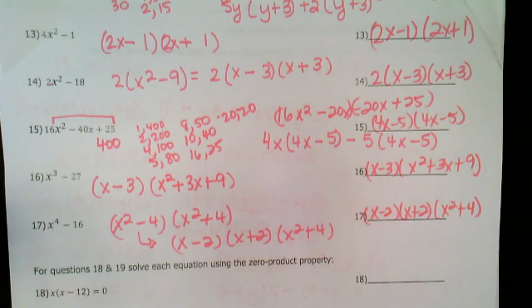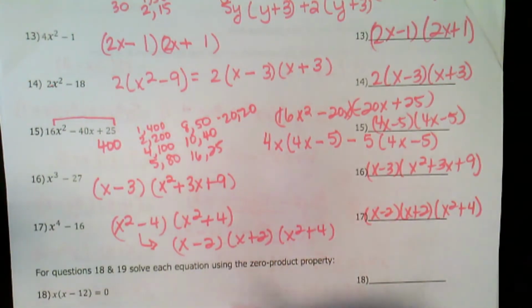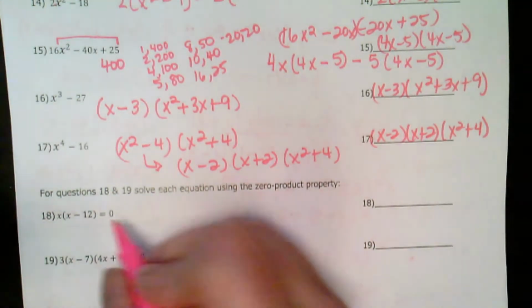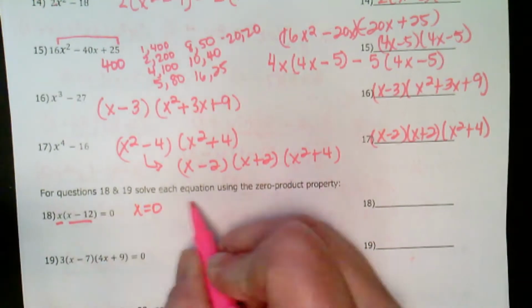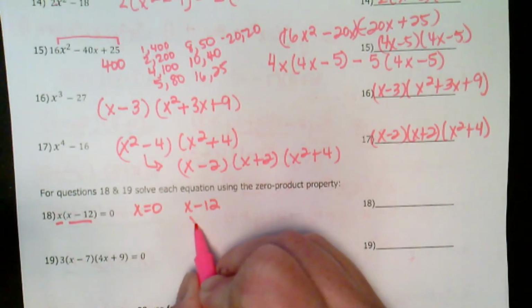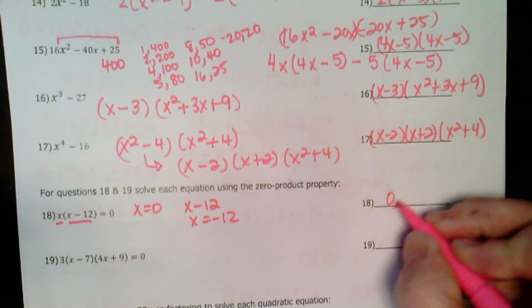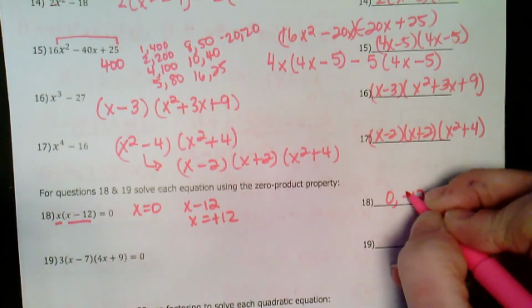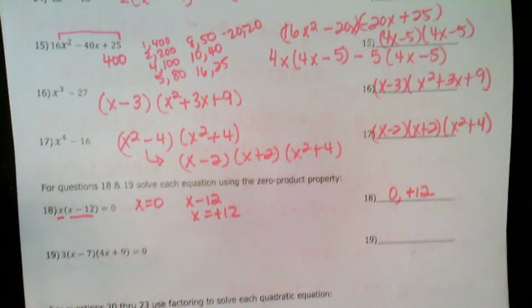Number 18 says use the zero product property to solve. So that just means that you're going to set things to 0. So this one will get set to 0 and this one gets set to 0. So we have two answers here. We have 0 and negative 12 as our answer. Oh, that should be positive 12. Sorry about that when I brought it to the other side.